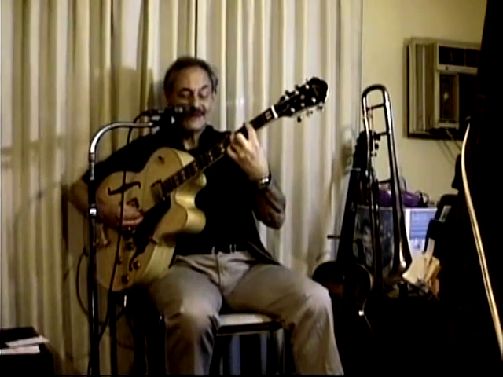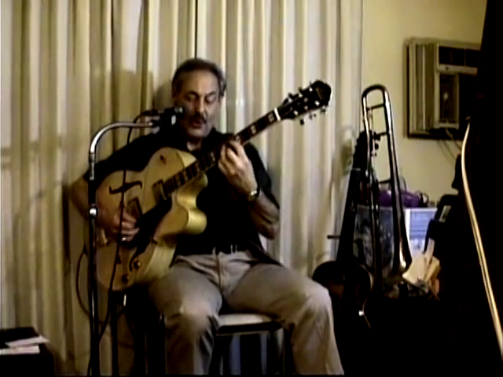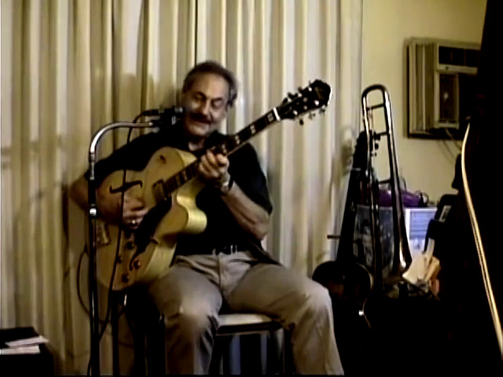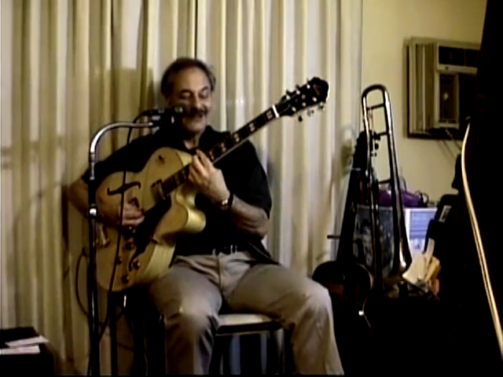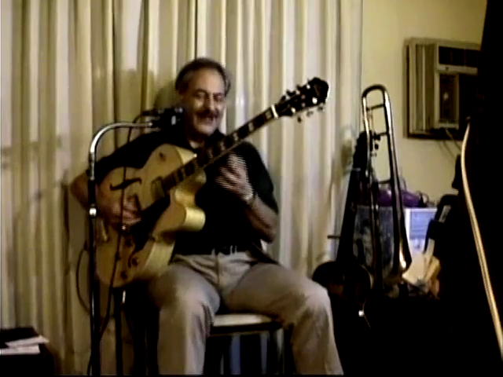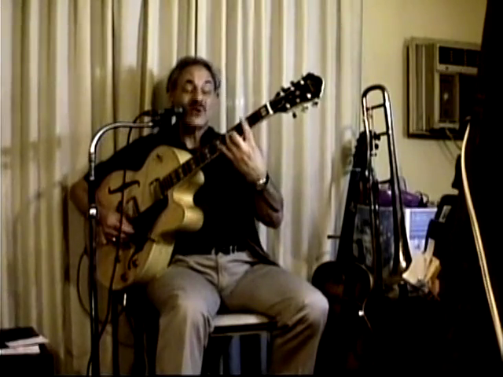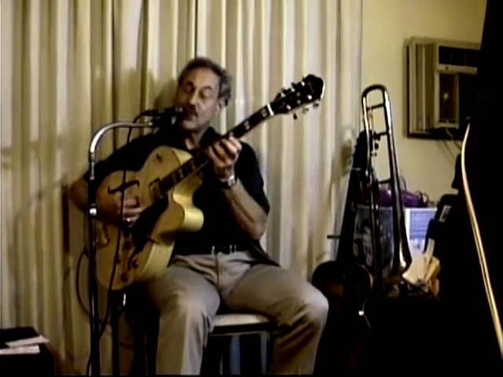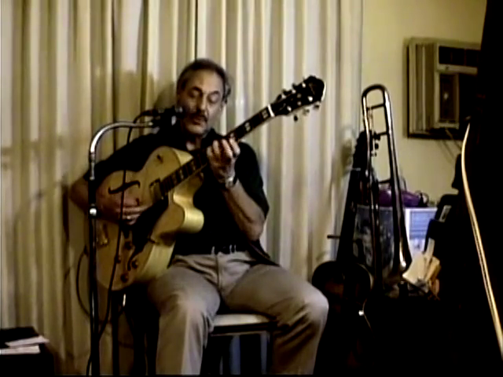Or like this, or like this. Okay, anyway, if you add a 4th note, it's going to be a G7th, and the F chord will be an F major 7th, which is like this.